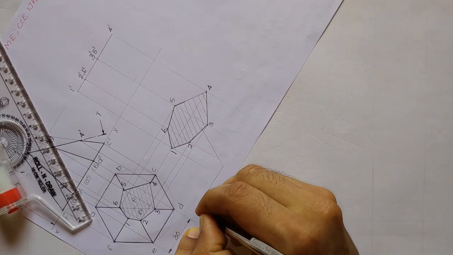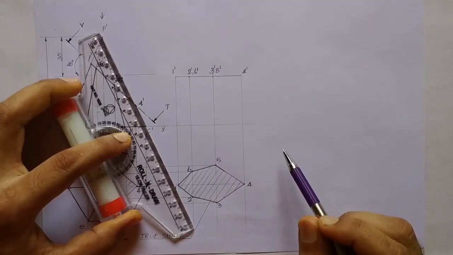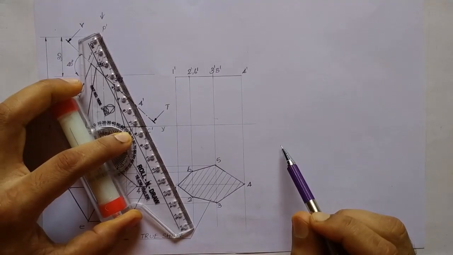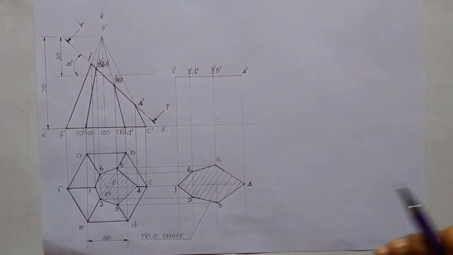P' C' will have true length because PC is a straight line that is parallel to the XY line. Also P' F' will have the true length of the slanting edge because PF is also parallel to the XY line. So we shall measure P' C'. It is approximately equal to 72 or 71, whatever value you get, you take it as such. So we will mark point P here.